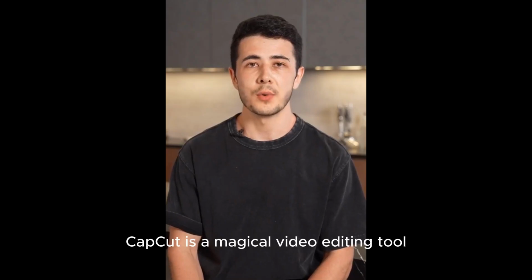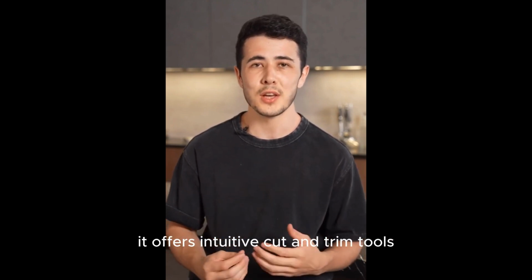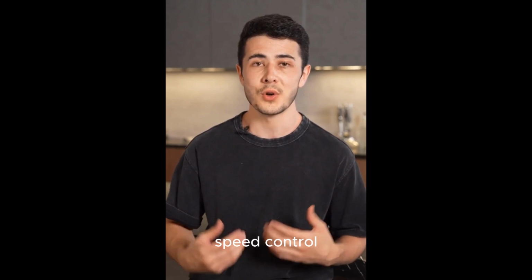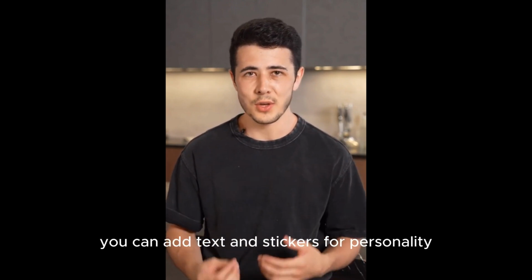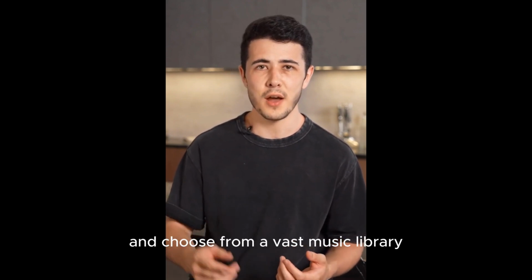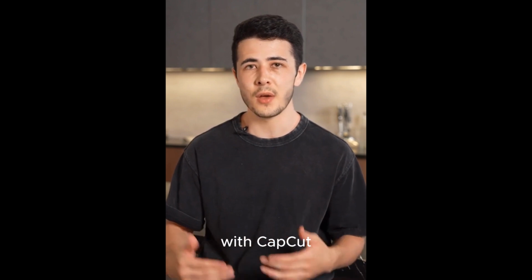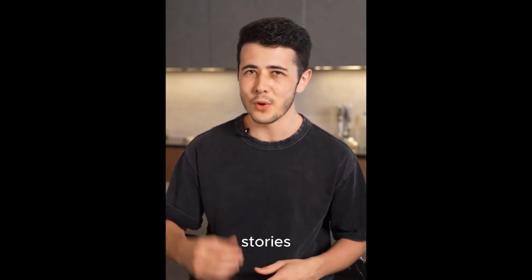CapCut is a magical video editing tool that empowers storytellers. It offers intuitive cut and trim tools, speed control, and a variety of effects and filters to set the mood. You can add text and stickers for personality and choose from a vast music library to enhance your narrative. With CapCut, anyone can turn everyday footage into captivating stories.